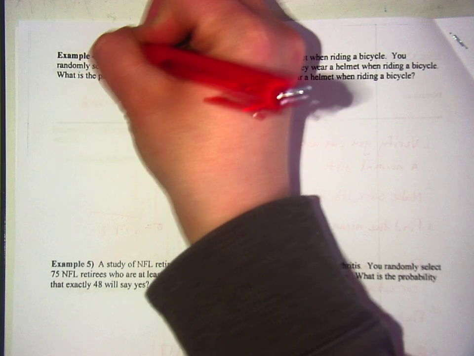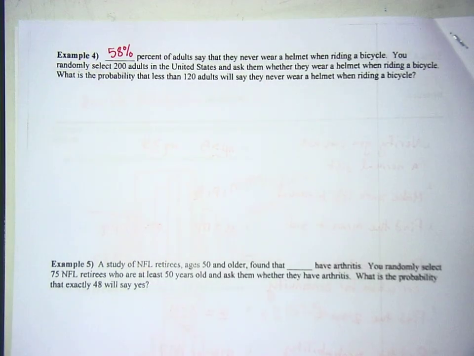58% of adults. What do you have? 60. Yes, close. I mean, it's not right, but it's close. 58% of adults say they never wear a helmet when riding a bicycle. You randomly select 200 adults. Ask them if they wear a helmet when riding a bicycle. What's the probability that less than 120 adults say they will never wear a helmet when riding a bicycle?